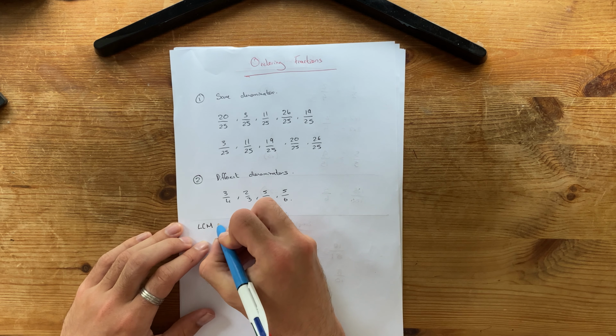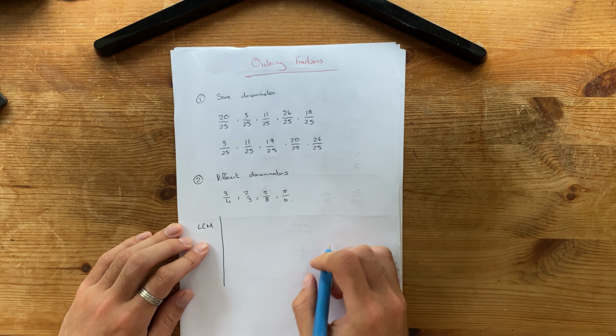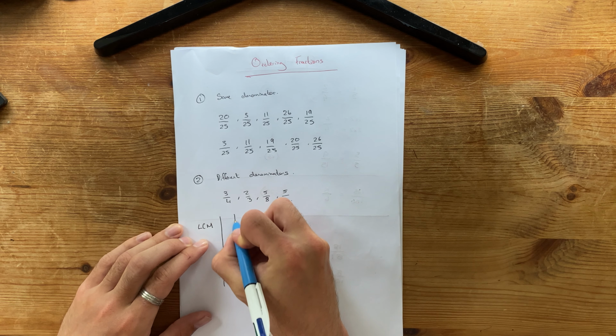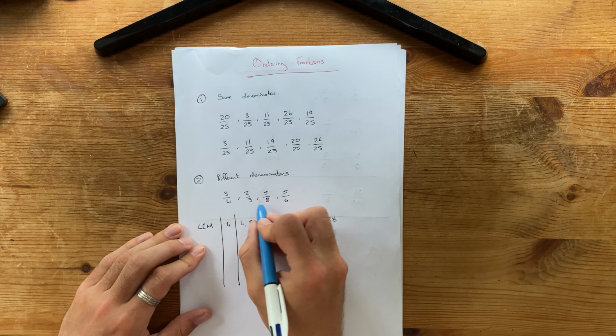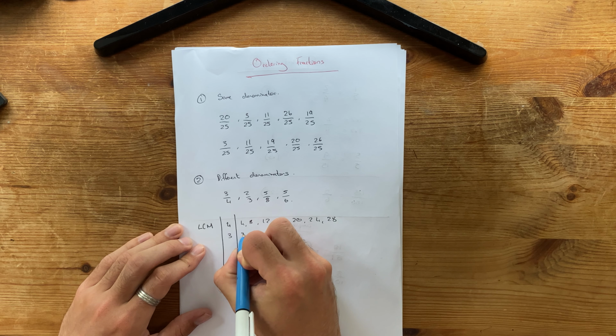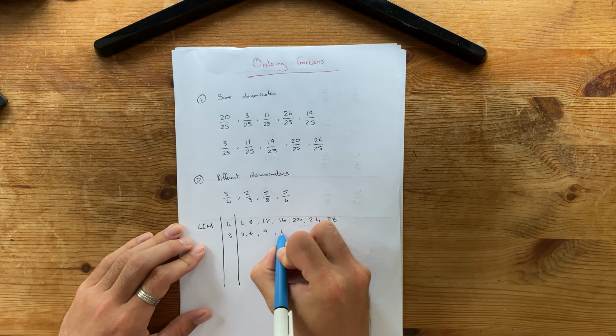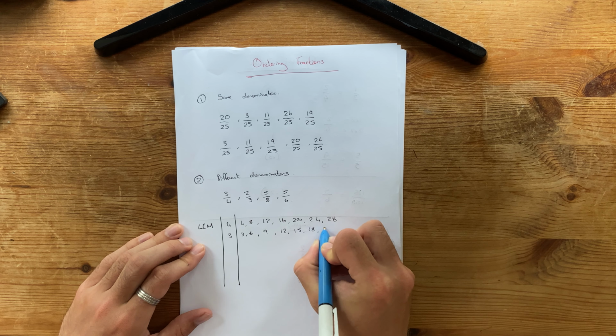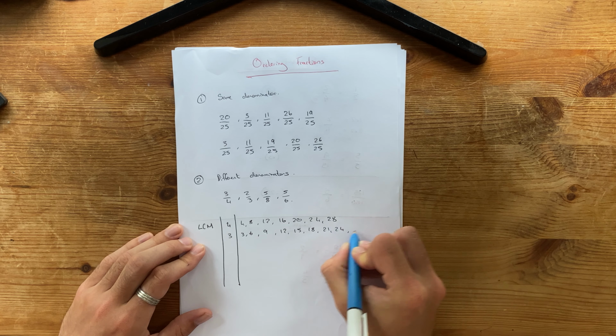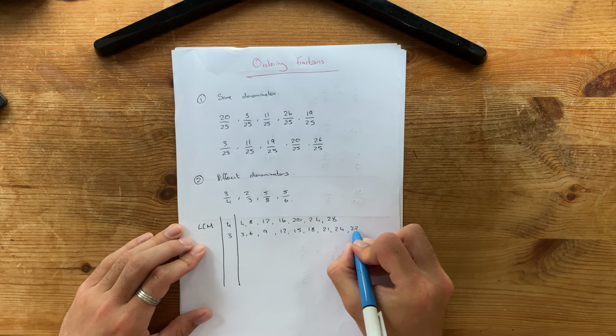The easiest way to do this is to just write out the multiples of them all. So 4: we get 4, 8, 12, 16, 20, 24, 28. We'll go that far for now. 3 is the next one: 3, 6, 9, 12, 15, 18, 21, 24, 27, 30.